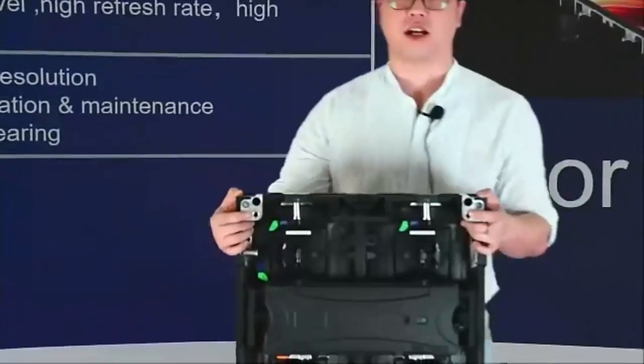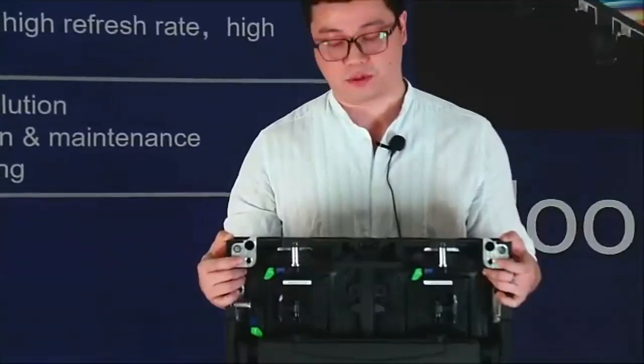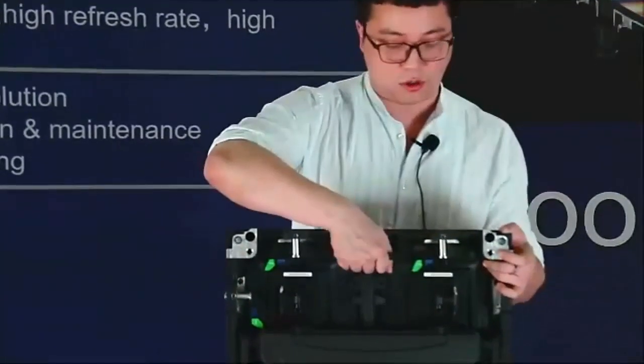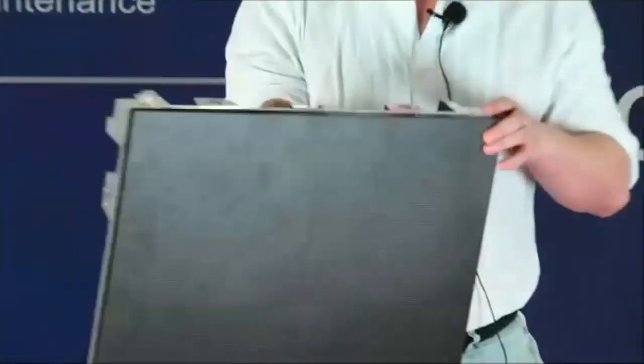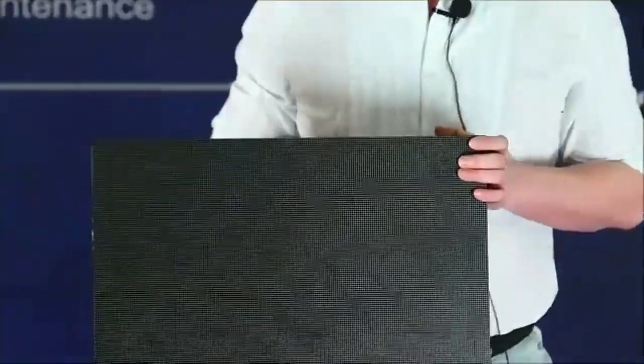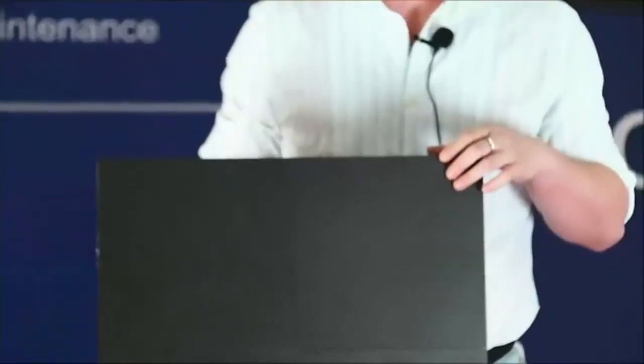So a lot of customers prefer to use this as outdoor rental screens. But now we also use this model for LED video floor because we use the GOV version for this. It's very tough and strong, and even if you drive a car on it, this is completely not a problem. It has a very big load bearing.